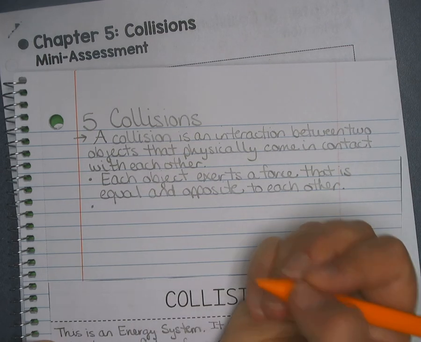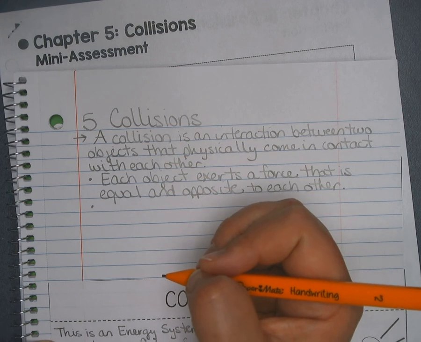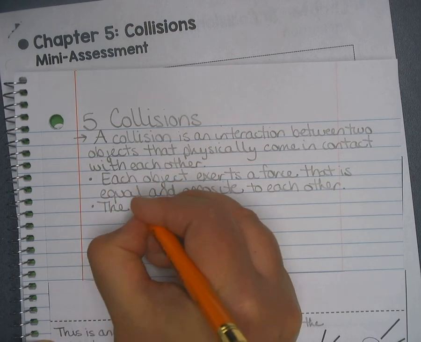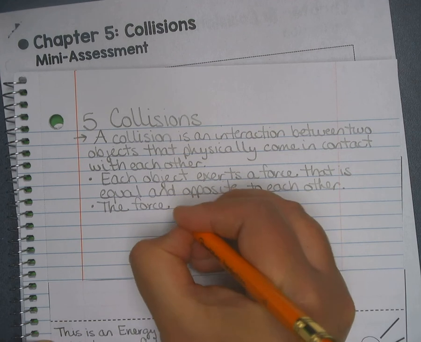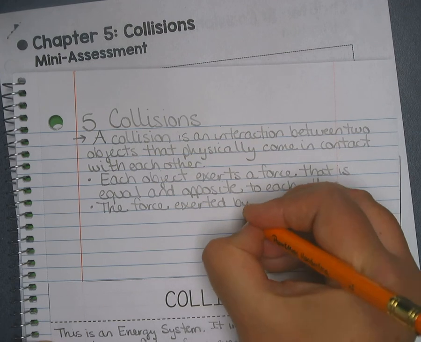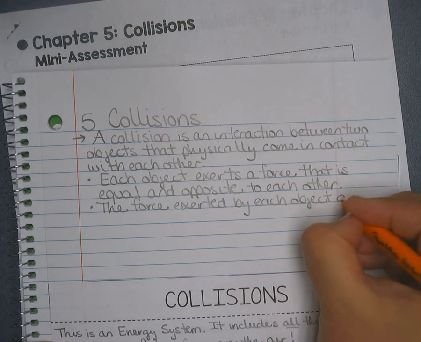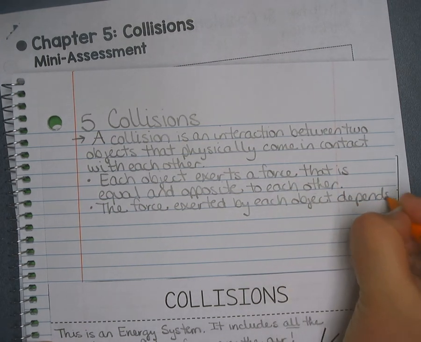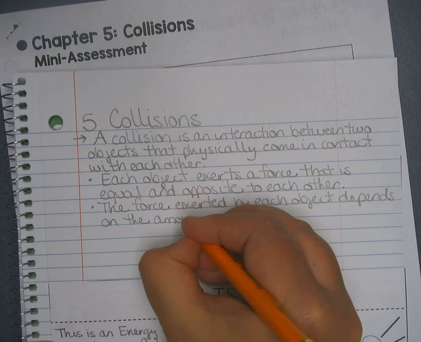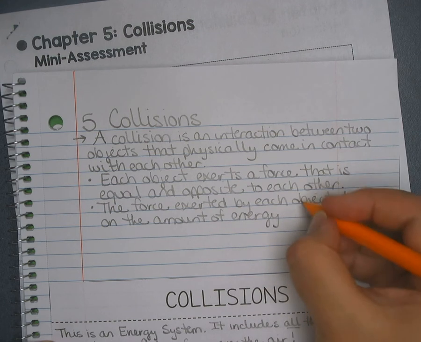Another note for these collisions is that the force exerted by each object actually depends on the amount of energy that's held within the object. So the push or the pull, the force exerted by the object, depends on the amount of energy each object has.